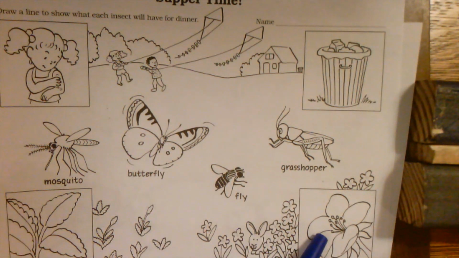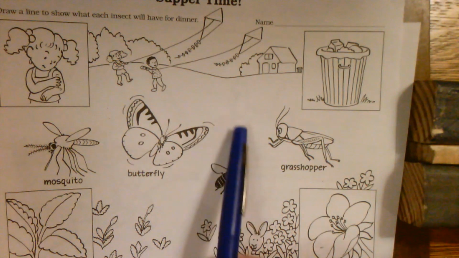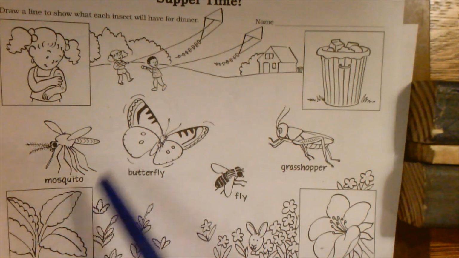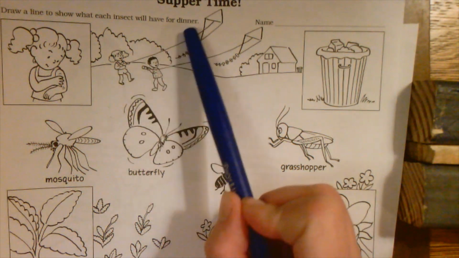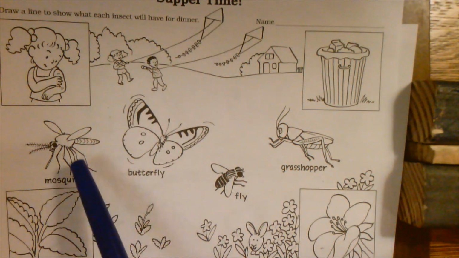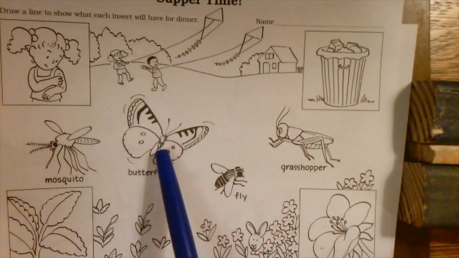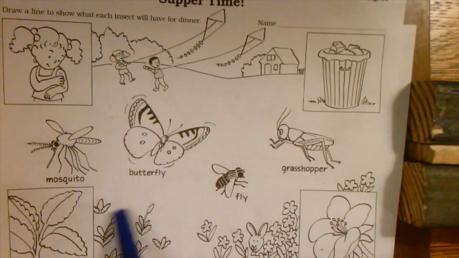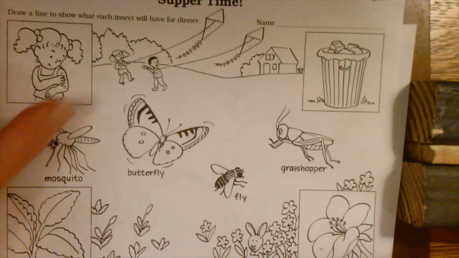Butterflies, they're gonna eat flowers. The fly, well, you've seen flies on trash before, right? And the grasshopper over here. So just like these children have lines going up to their kites, I want you to draw lines from these insects over to the things that they'll eat.